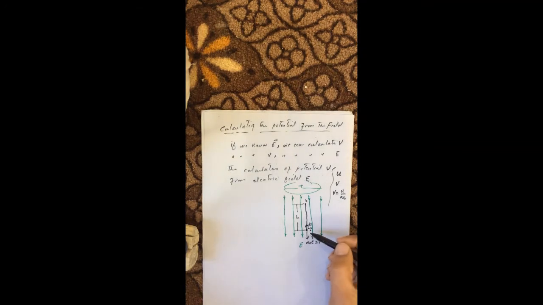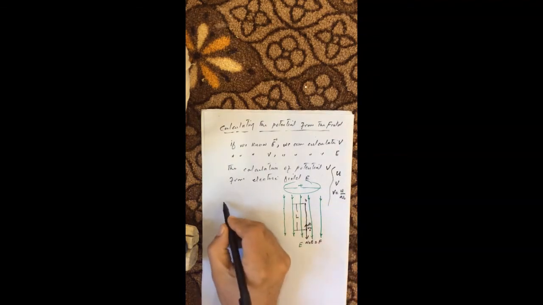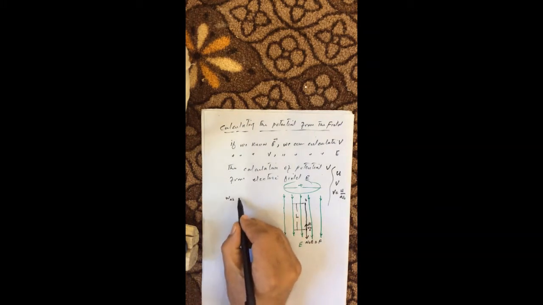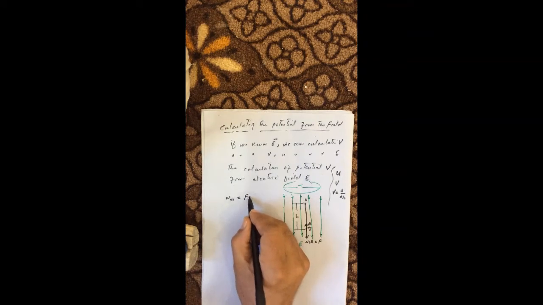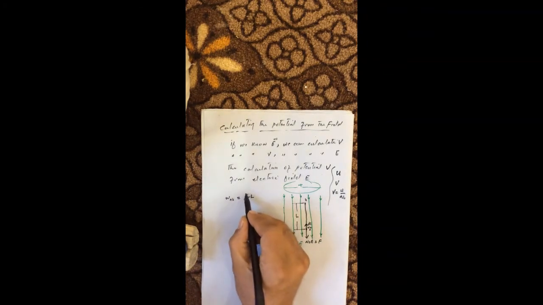Now in order to move the test charge from point A to point B, we are doing work. So the work done in moving the test charge from point A to point B in a uniform electric field is equal to the dot product of force and displacement. The displacement is in the upward direction while the force is in the downward direction.